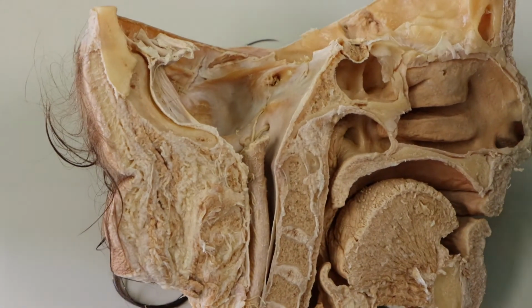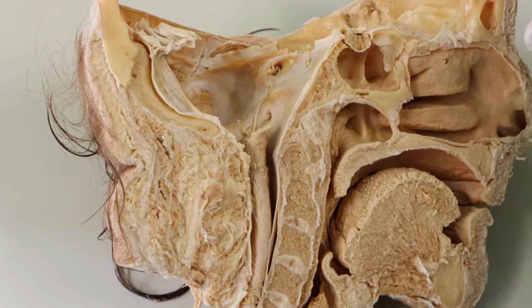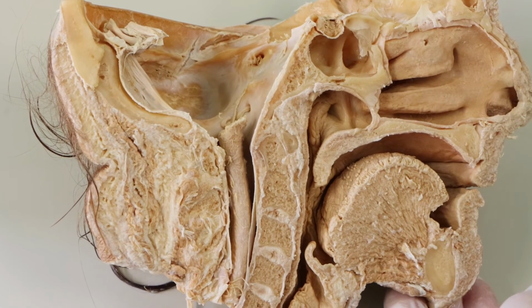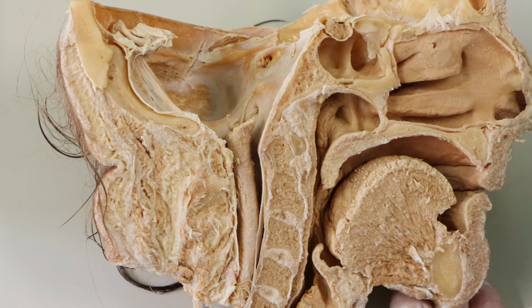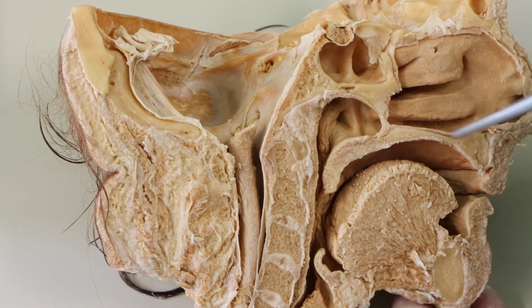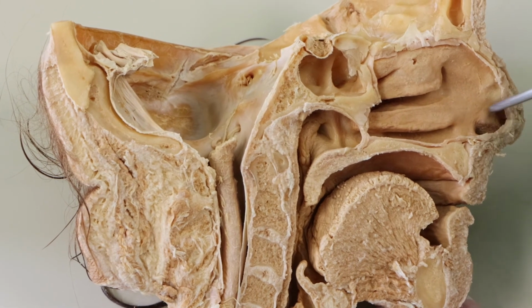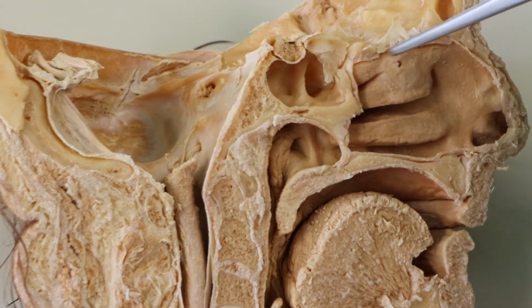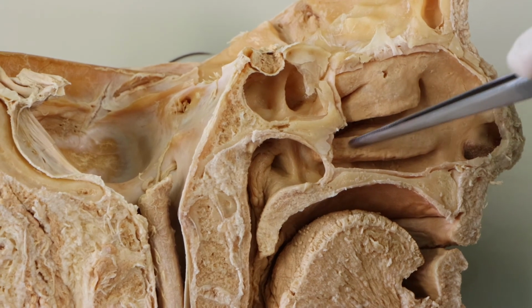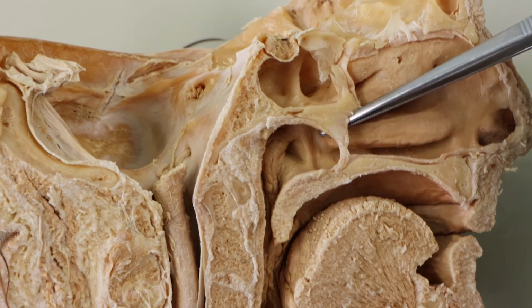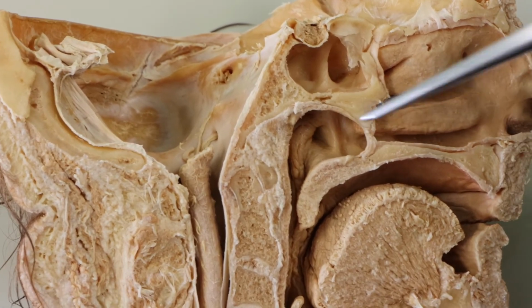In the next preparation, I'm going to show you the nasopharynx. As we mentioned, the pharynx is divided into the nasopharynx, oropharynx, and laryngopharynx. Here, as you see, is the nasal cavity, here is the limen nasi, here is the nasal vestibule, and here is the nasal cavity proper, with the inferior, middle, and superior nasal conchae. And here is the opening where the nasal cavity is communicating with the nasopharynx.